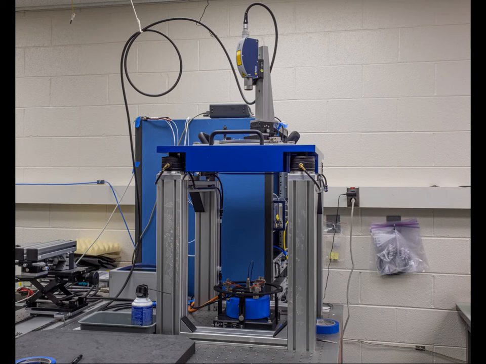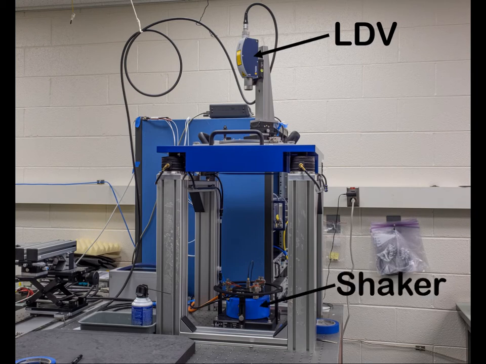In this photograph, we are looking at the primary calibration system that we use to calibrate accelerometers. The Laser Doppler Vibrometer, or LDV, is mounted at the top facing downwards. Facing toward a shaker at the bottom, the shaker is used to create an upward and downward sinusoidal vibration. And this vibration excites an accelerometer that is mounted on the top surface of the shaker.